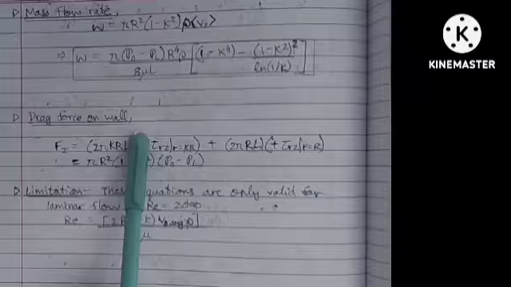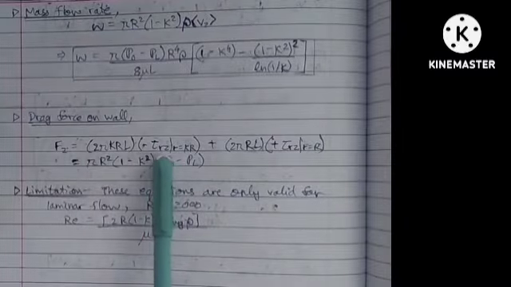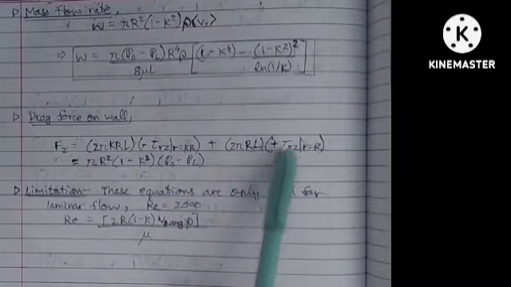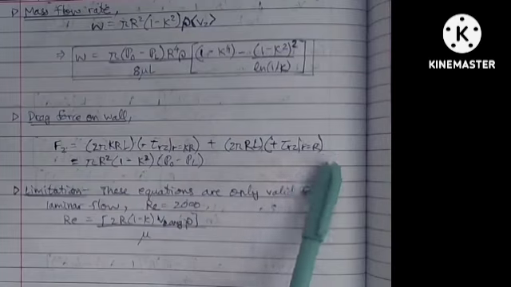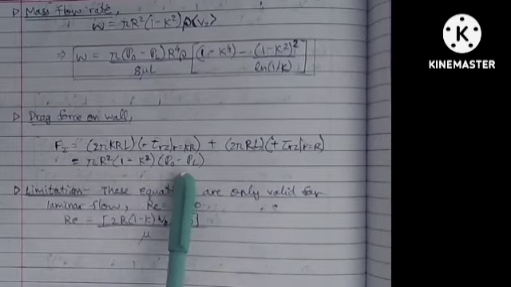Drag force on the wall: Fz is equal to 2 pi kappa R L into minus tau rz at r equals kappa R, plus 2 pi R L into plus tau rz at r equals R, which is equal to pi R squared (1 minus kappa squared) times (P naught minus P L).